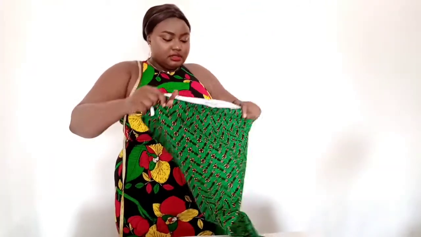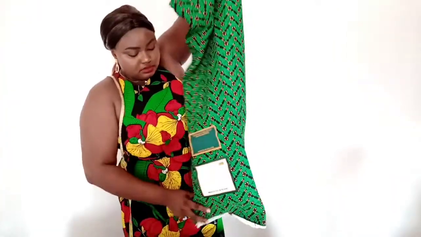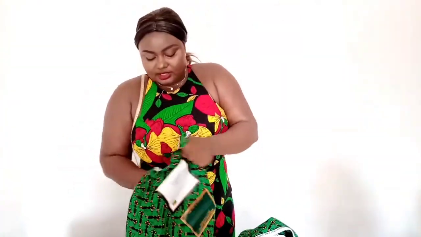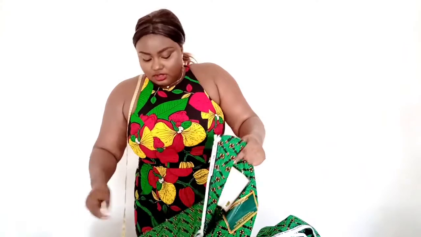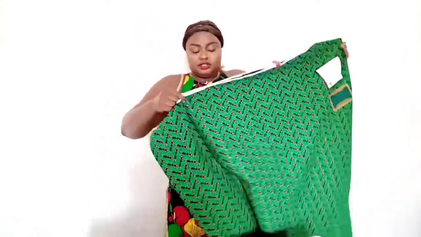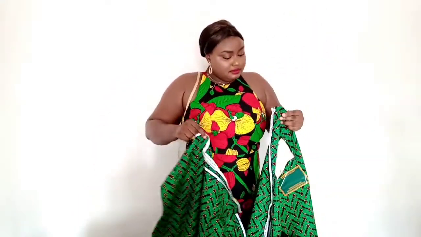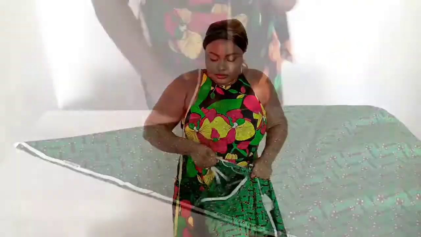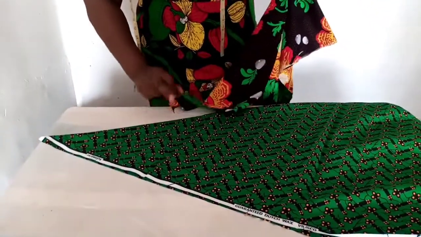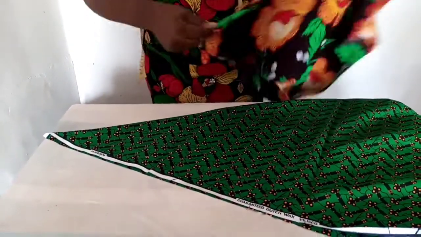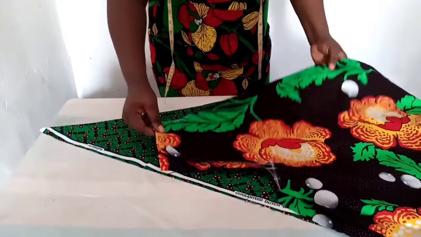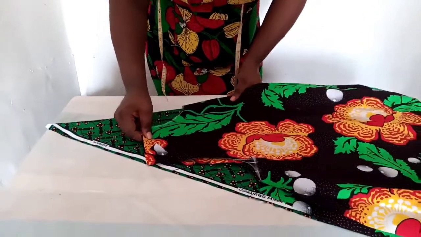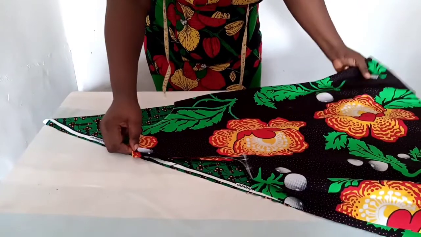Now I'm not using a lot of this, so I'm just going to be cutting out a little bit out of this print. My design is also on bias, so I'm just going to be laying this part of it here.